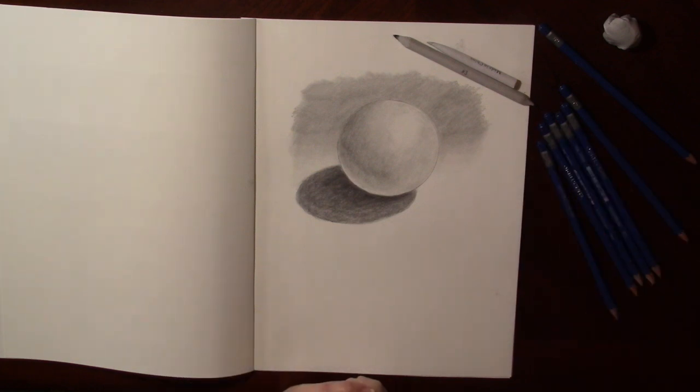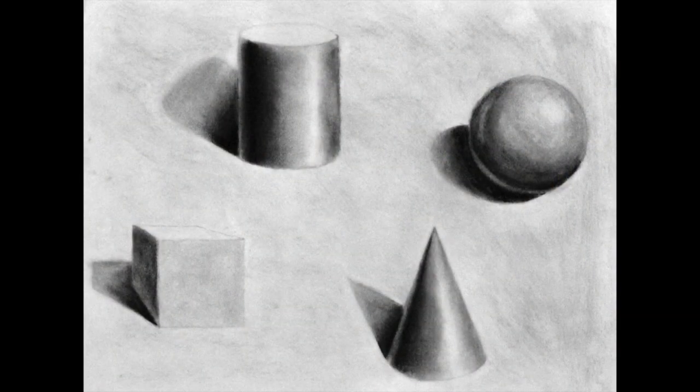So now what I want you to do is, in your sketchbook, I want you to add the other 3 basic forms, a cube, a cylinder, and a cone, using value blending and shading. Those 4 objects, the sphere, the cone, the cube, the cylinder, you'll need to take photos of and upload them to the Google Classroom. Have fun!